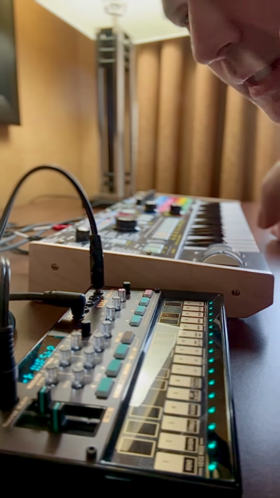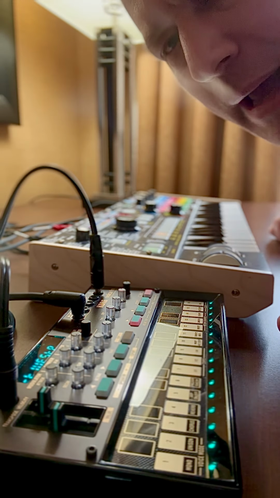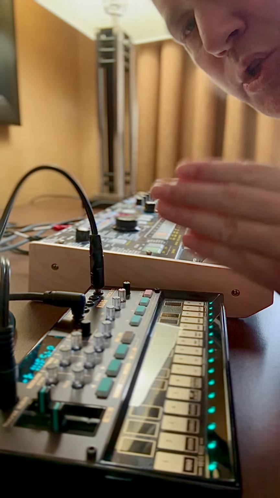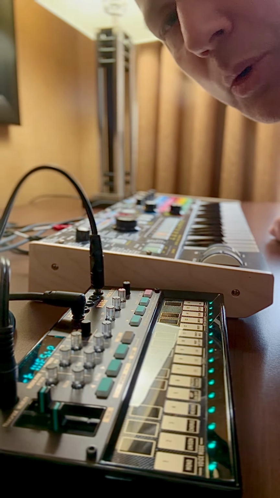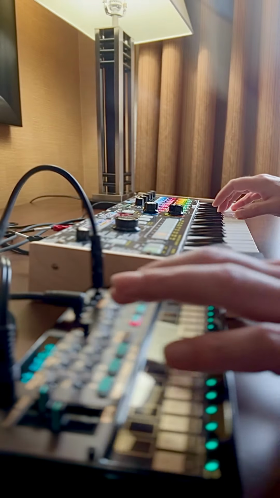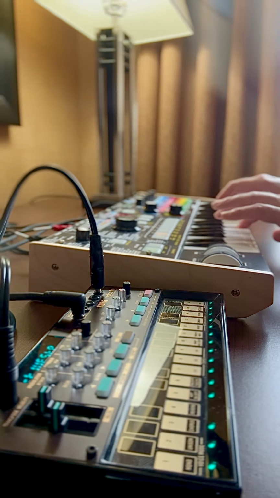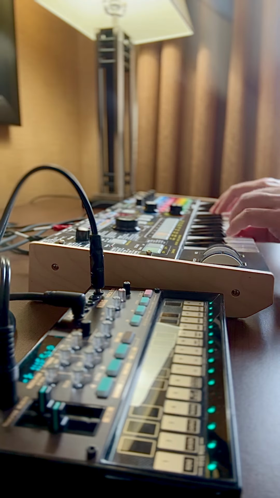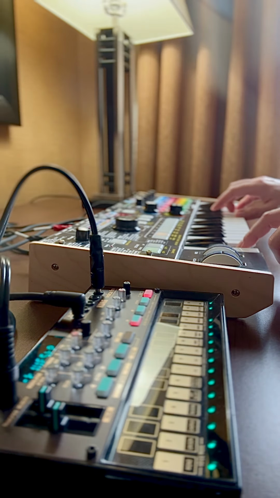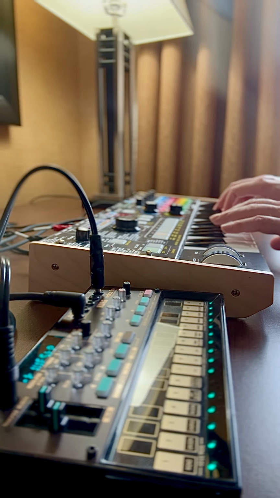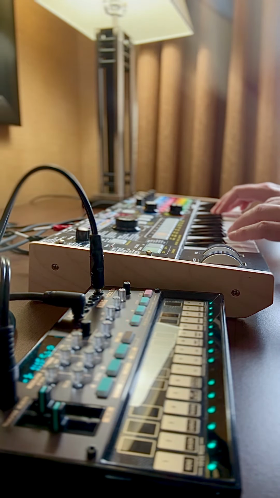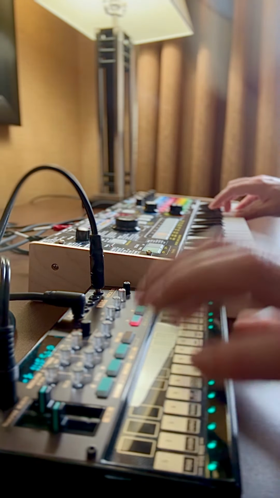Let me show you. I'm going to play a sequence. I'll let it go by a couple times, and then I'm going to mute some of the steps. And I want you to notice how the modulation changes relative to the chord progression. Here we go.